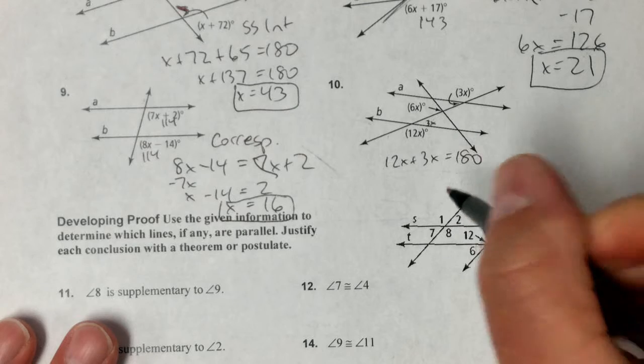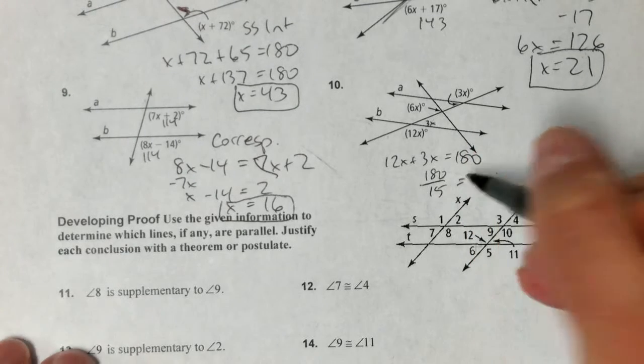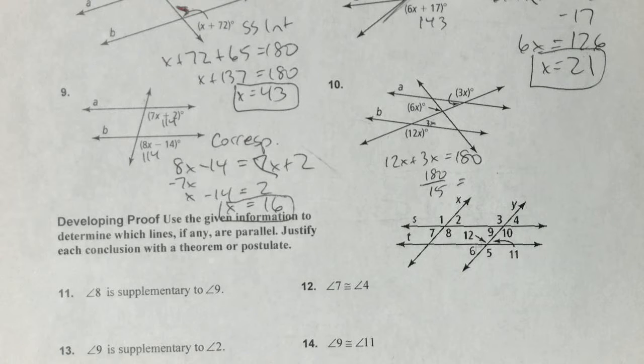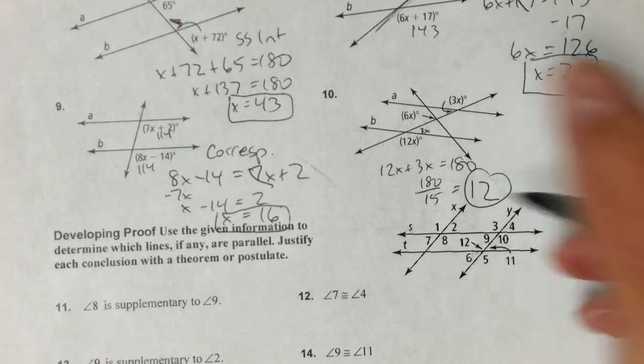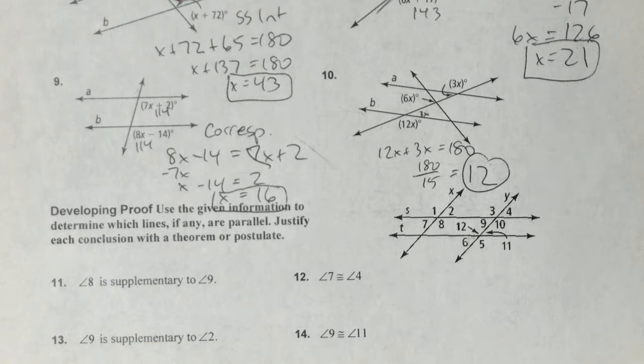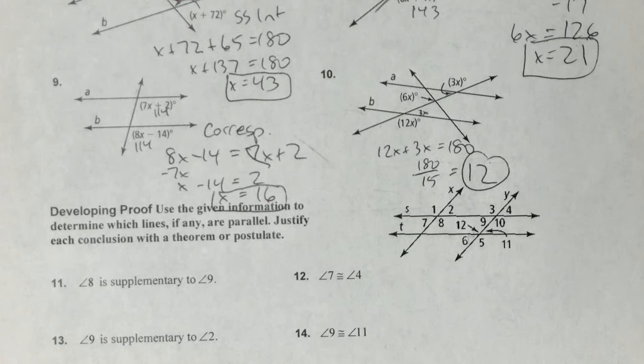So basically on that one, I'm going to do 180 divided by 15. And we get 12. 12 is what x is. So the way I worked it, I didn't even have to use the 6x.